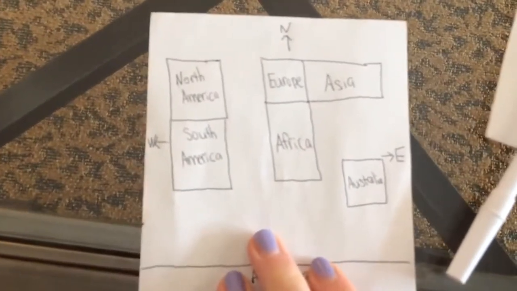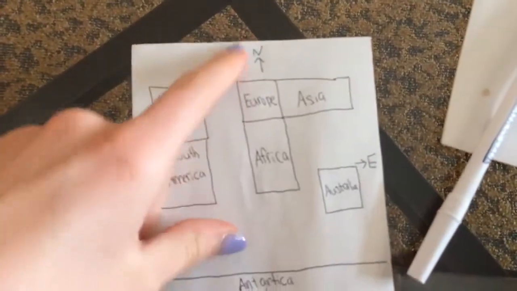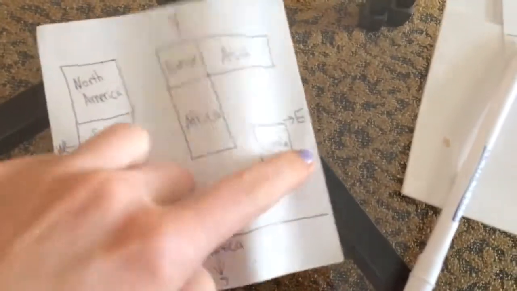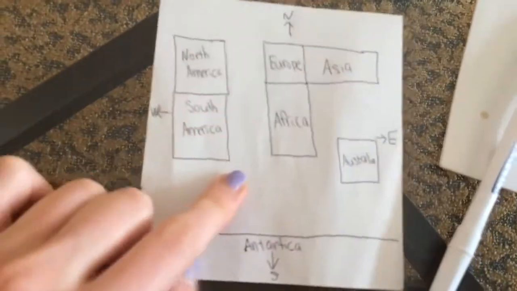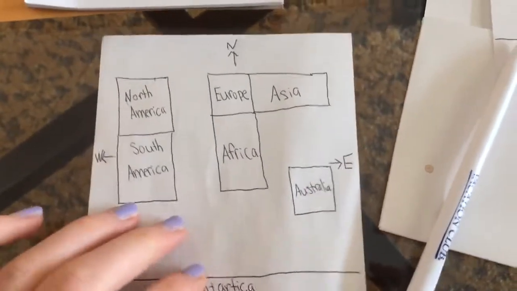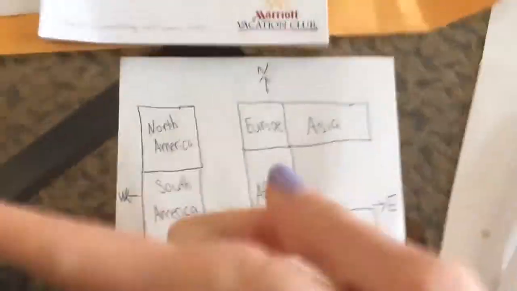Then West and East are directions that are drawn perpendicular to the North and South, meaning if North and South are this way, East and West are this way, crossing right over. So West is in this direction, and East is in this direction. The tricky thing is that on a map, North, West, East, and South are all straight directions. North is straight that way, South straight that way, West is straight that way, and East is straight that way.